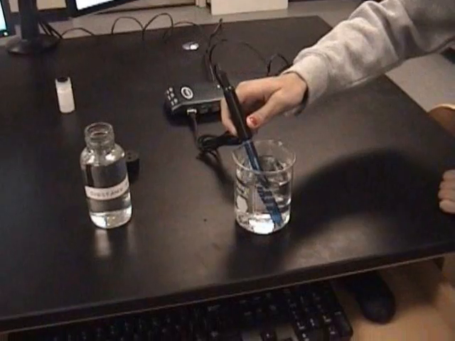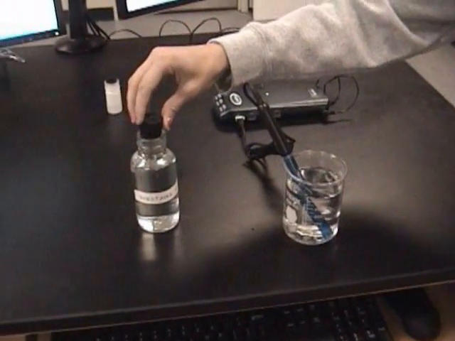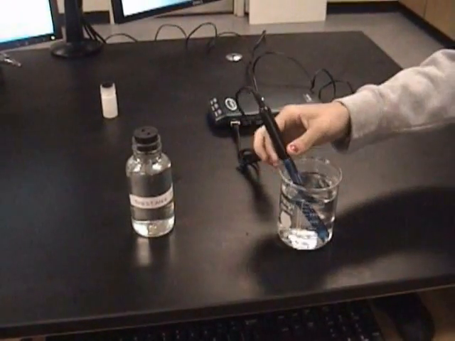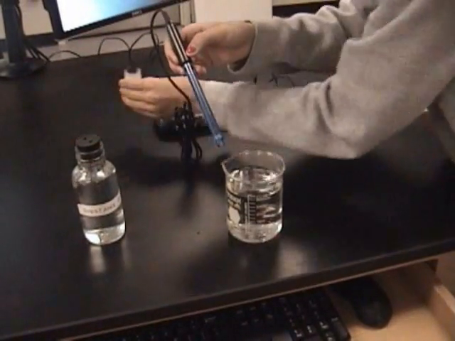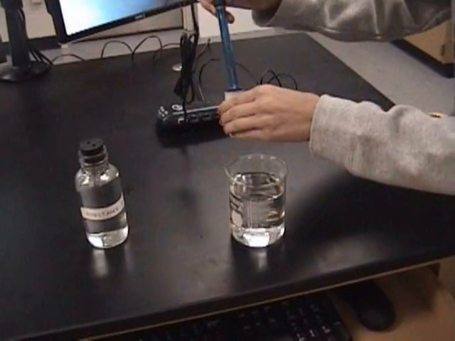Let the sensor sit in the distilled water while you get another substance to test. After testing all the substances, rinse the sensor in distilled water before placing it back in the saline bottle and screwing on the lid.